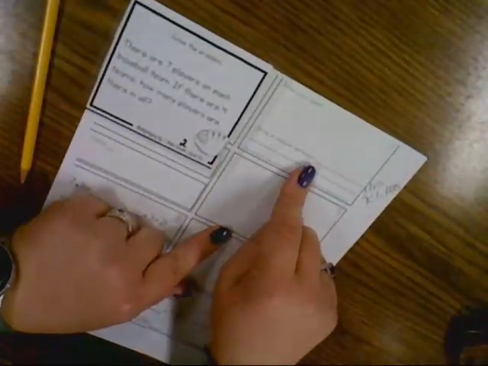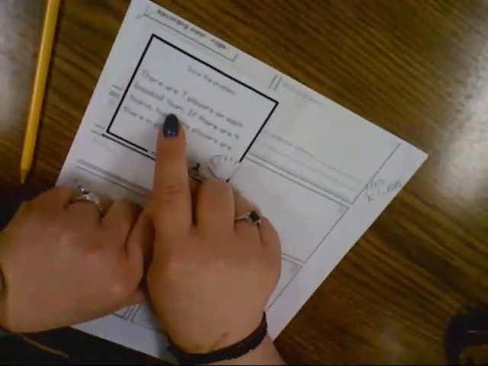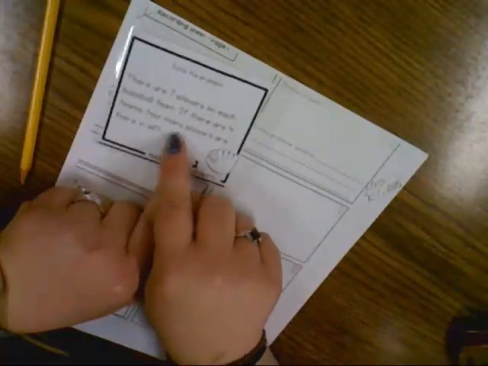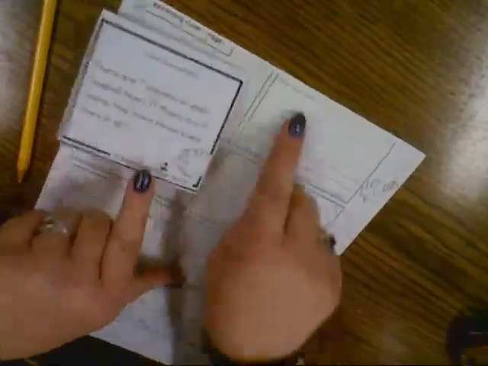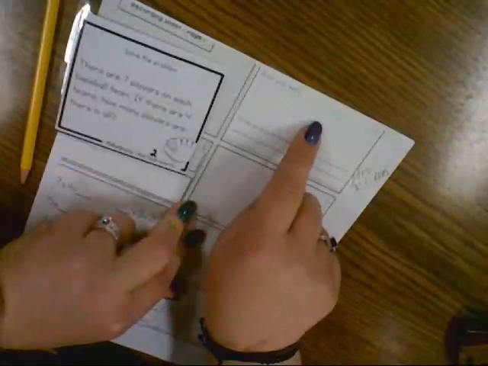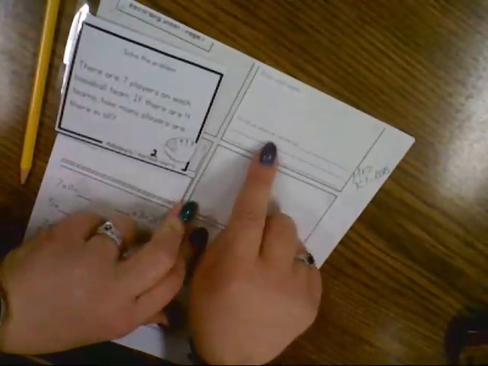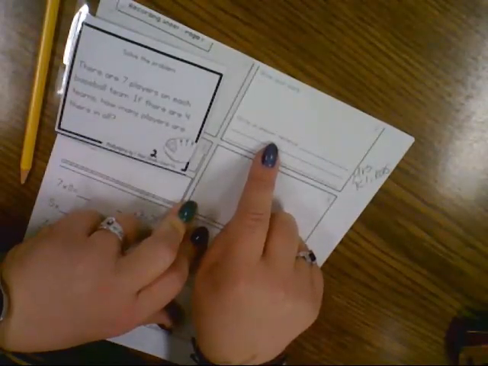So I have a couple of steps for this problem. The problem says there are 7 players on each baseball team. If there are 4 teams, how many players are there in all? So here I'm going to write out my work and solve the problem. And then down here I'm going to write my answer in a sentence.